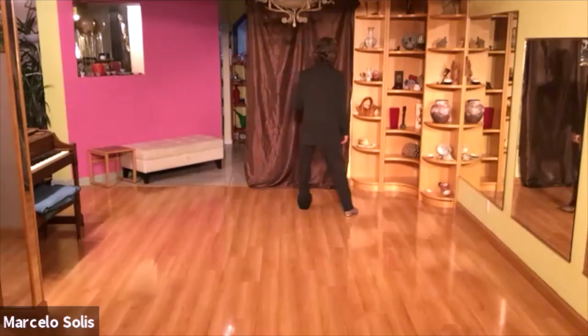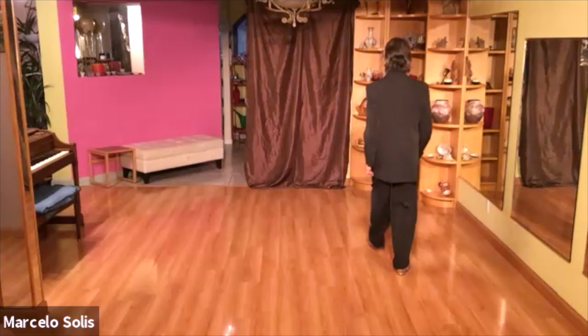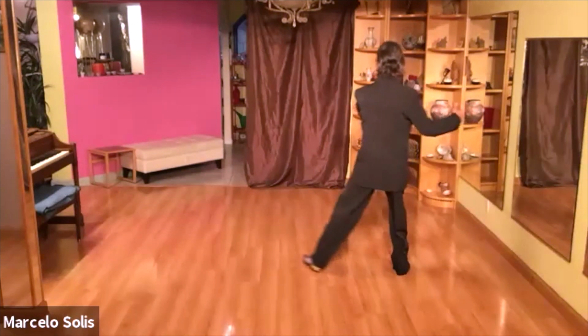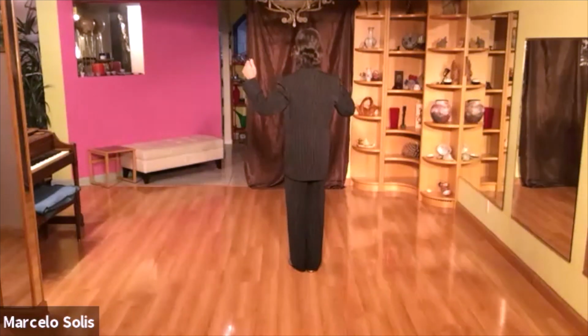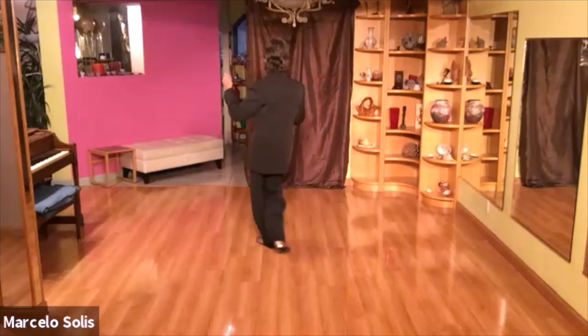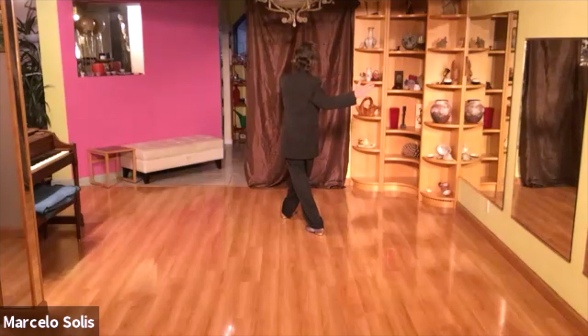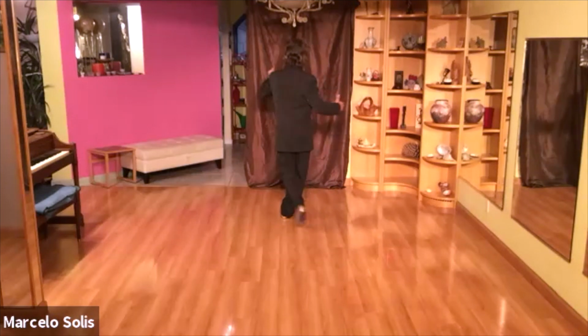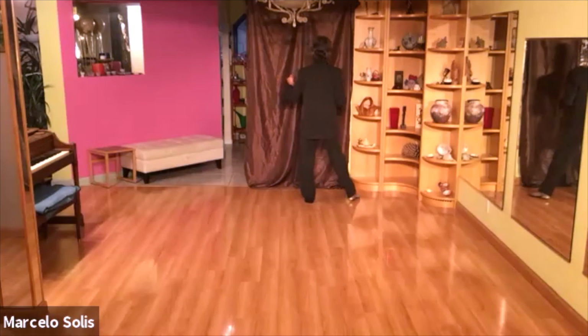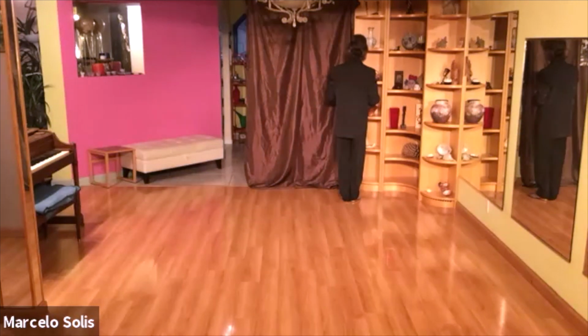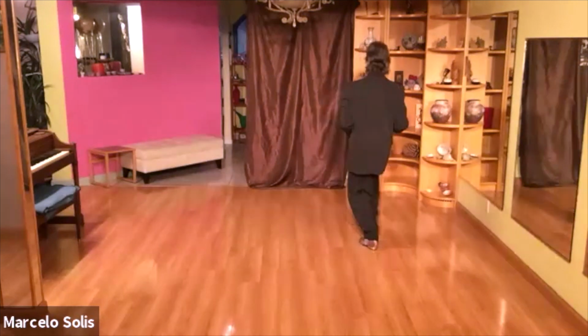One more time. I recover the space. Side, feet together, left. Right, feet together, right outside partner. See, I have my partner on my right side. Finish with closing. Let's recover the space.